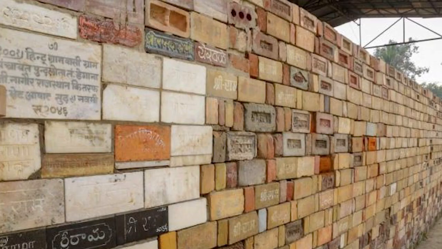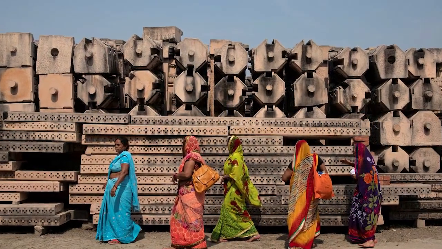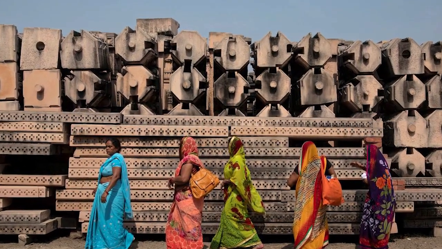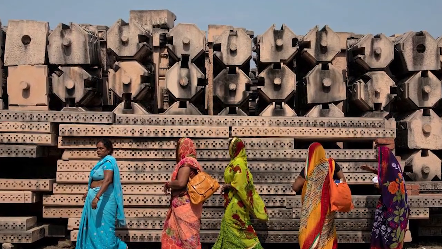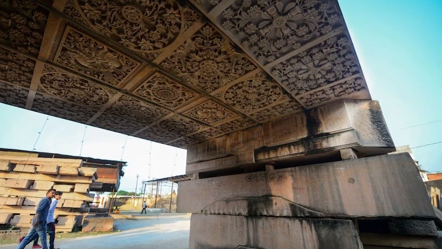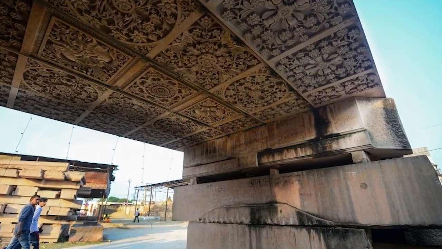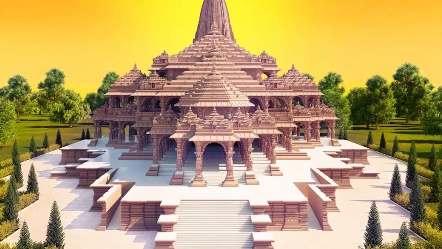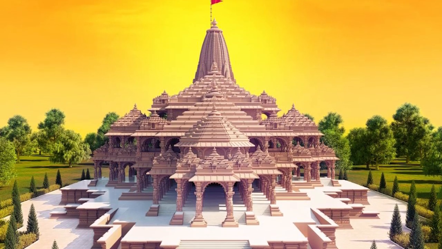The temple doors will be made of wood and will be attached to marble frames. Silver, gold, and copper would also be used in the construction of the temple apart from stones and wood. The temple construction is slated to be completed in the next 3 years, after which it will become the 3rd largest Hindu shrine in the world.